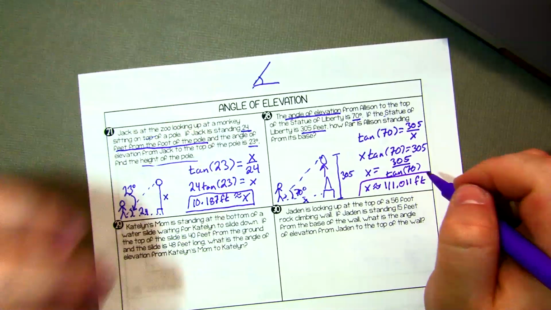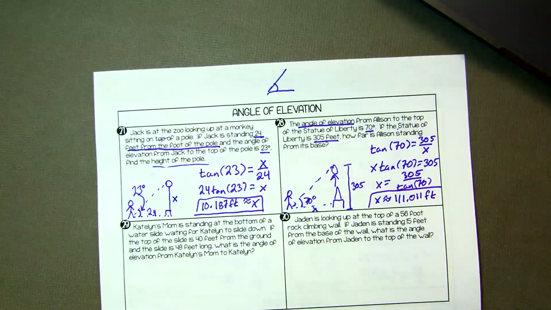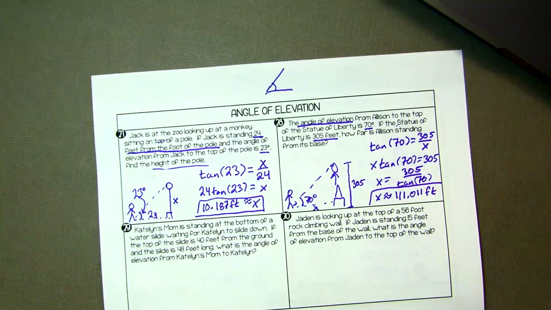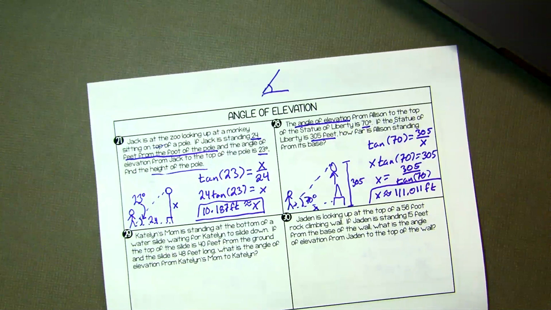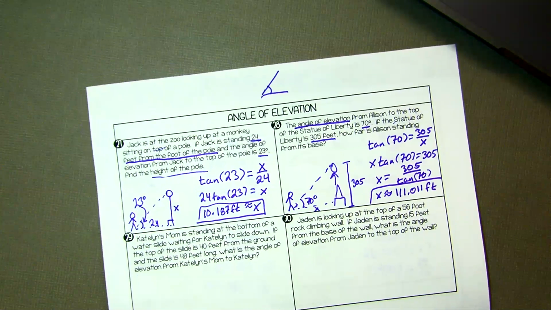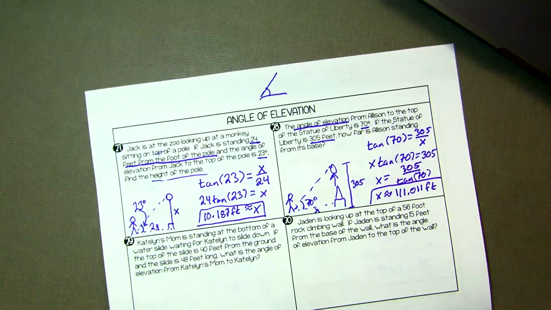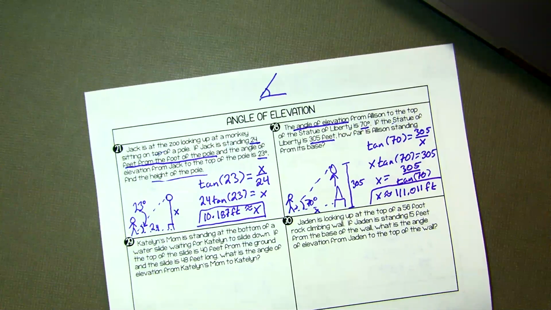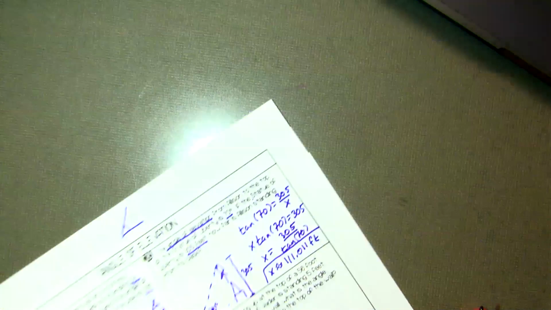Remember to put all of these answers in complete sentences. I'm not doing it here because I don't have space, but make sure that we are doing that. The last example we're going to work today is an angle of depression example. We're only going to do one of these, and the other one is there if you want to practice.